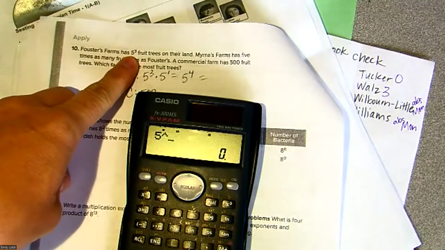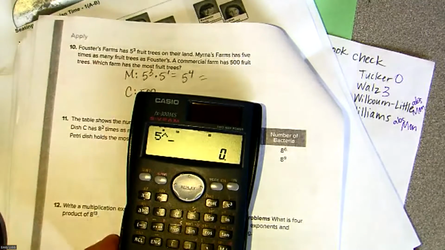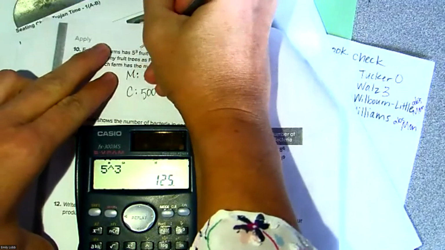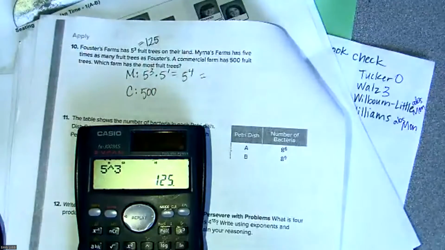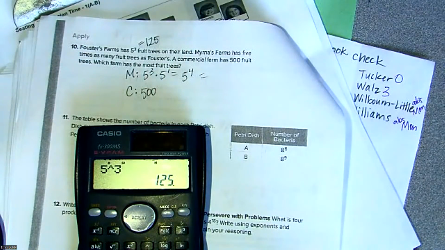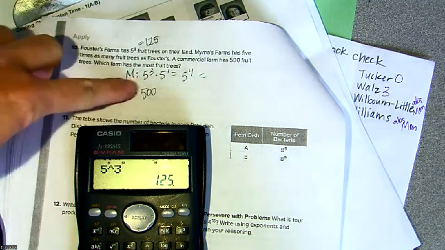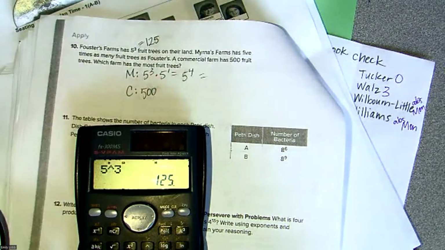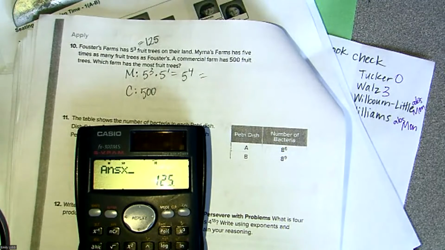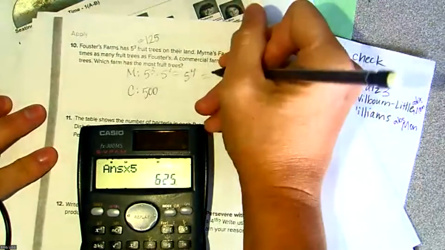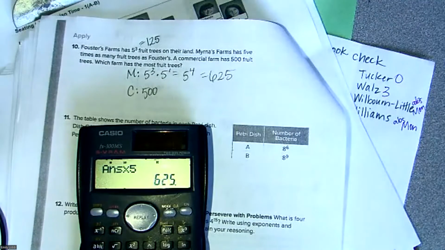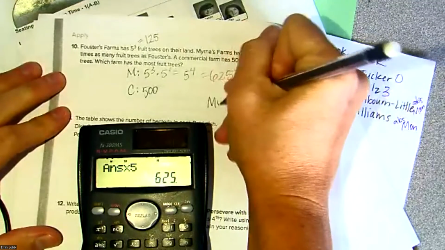If I'm figuring out Foster's, it's 5 to the 3rd power, which is equal to 125. That one you should definitely know and remember, right? We know that one wasn't going to be the most because Myrna's has 5 times more. So if I multiply that by 5, we get 625. So which farm has the most? Myrna's has the most.